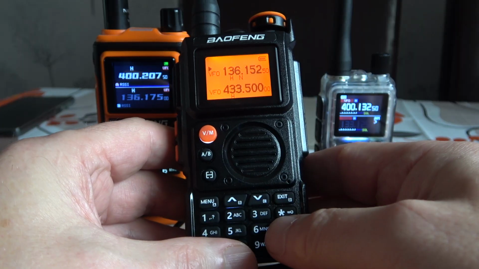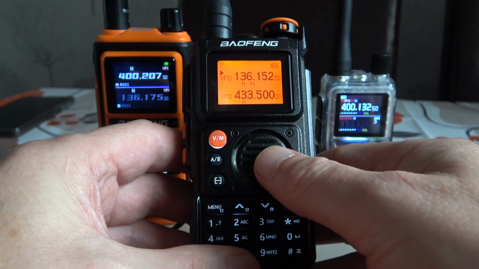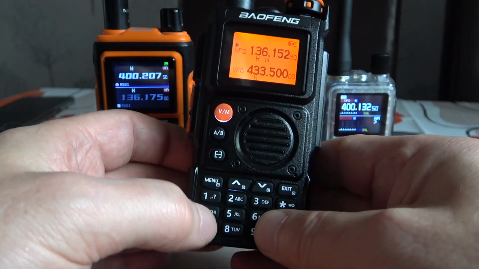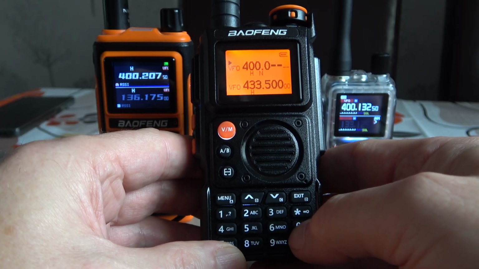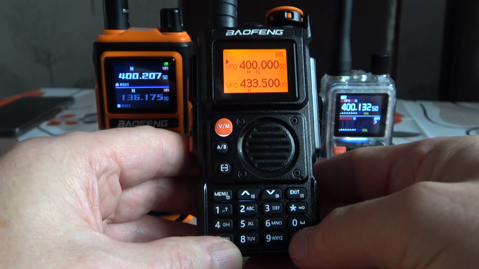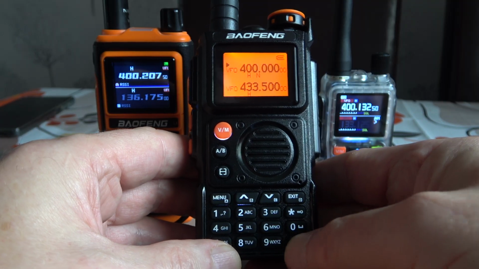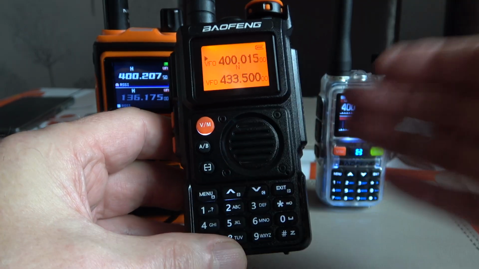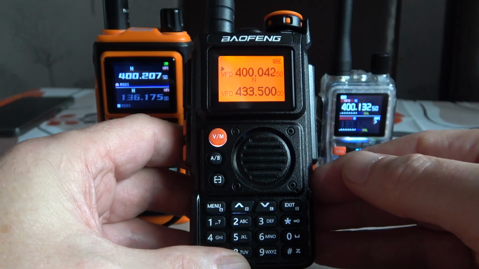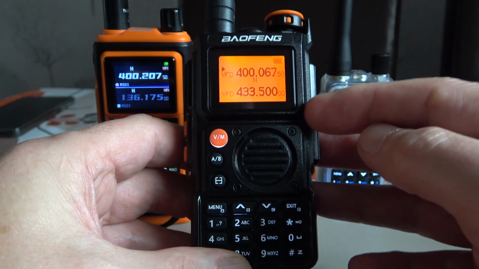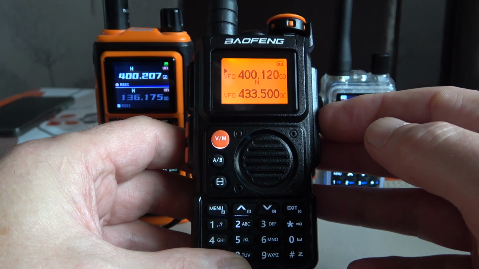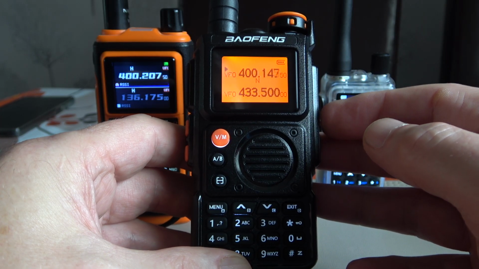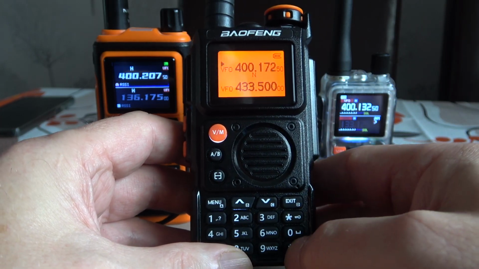And now, if we want to start a scan at 400 megahertz, 4, 0, 0, 0, 0, 0. Scanning begin. We can see that the radio is now quite happy to start and do a scan in the UHF 400 to 520 megahertz frequency that the radio covers.